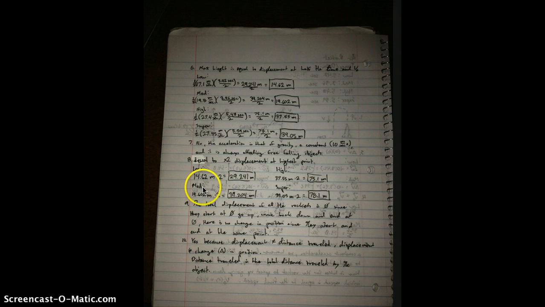For the medium, it's the same thing. You plug in 19.62 times 2 and you get 39.204 meters. High, same thing again, 37.55 meters times 2, 75.1 meters is the total distance that one traveled. The super high is 39.05 meters times 2, so you put those together, you'll end up getting 78.1 meters.